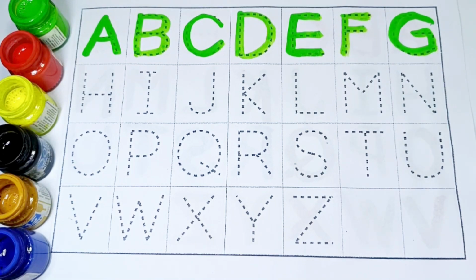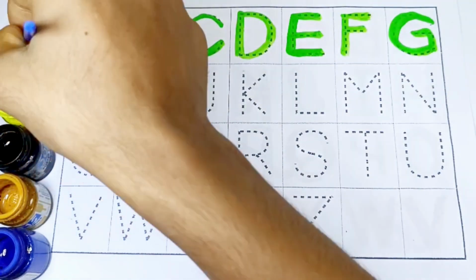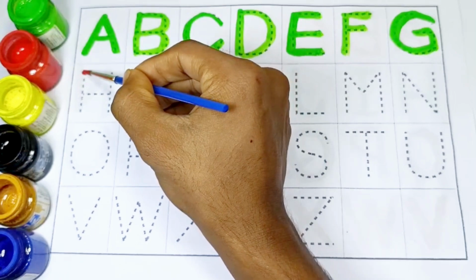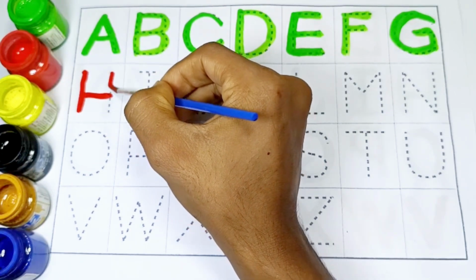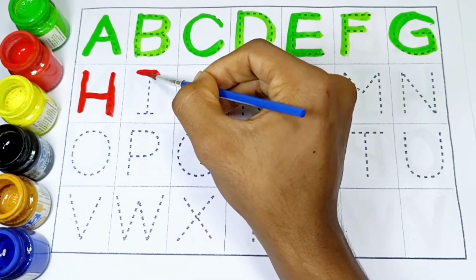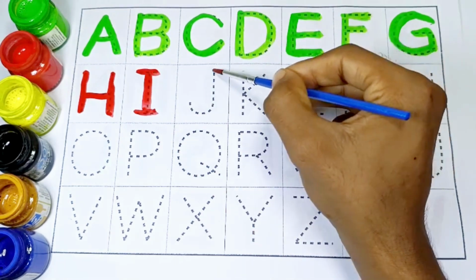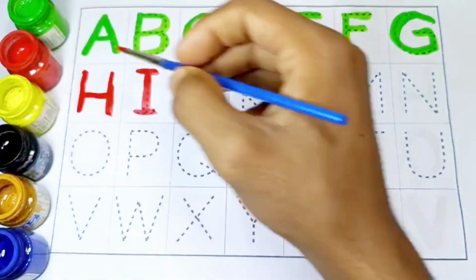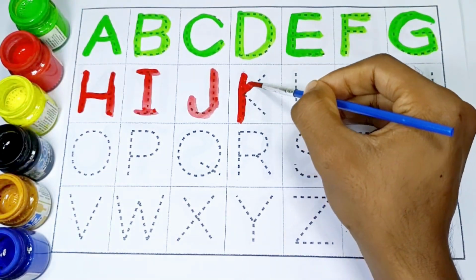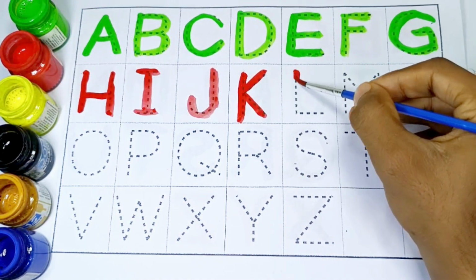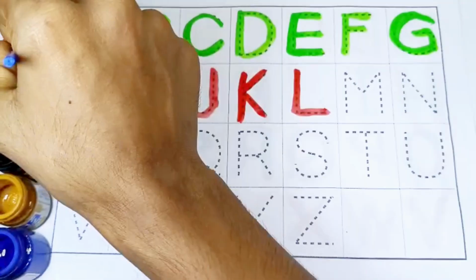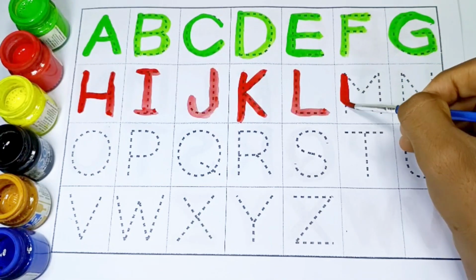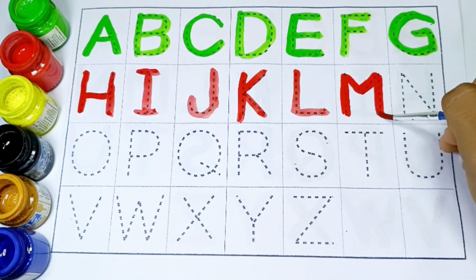G for God. Kids, now you draw H and use red color. H for helicopter. I for ice cream. J for joker. K for king. L for lion. M for moon.